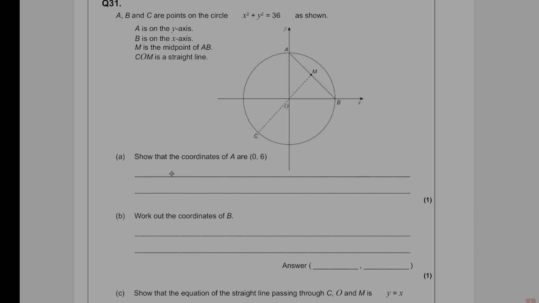Okay, so x squared plus y squared is equal to 36. So if it's on the y-axis, x is equal to 0. So 0 squared plus y squared equals 36. So y is equal to plus or minus 6, and A is on the positive axis. So A has to be equal to 0, 6.